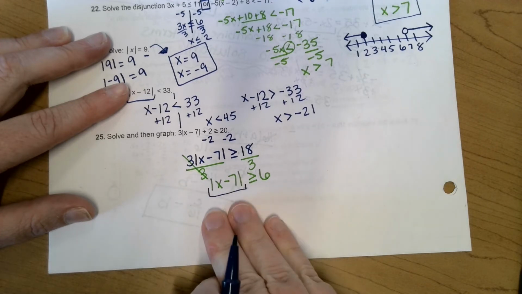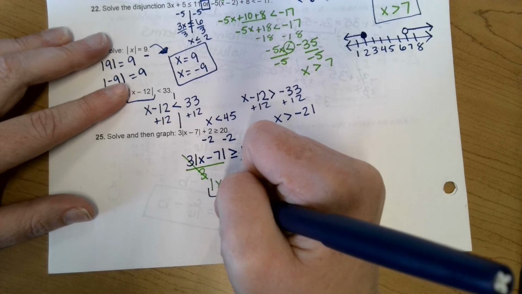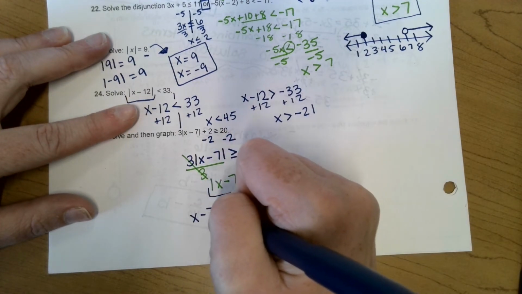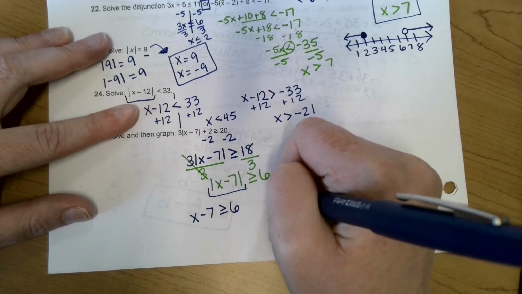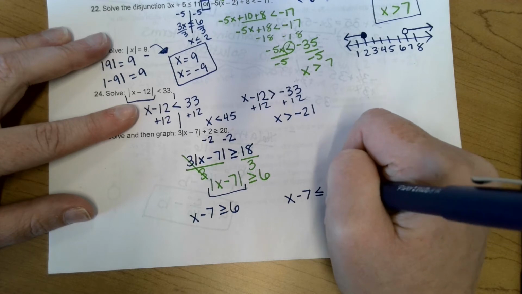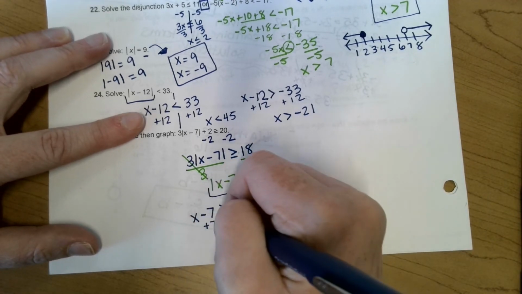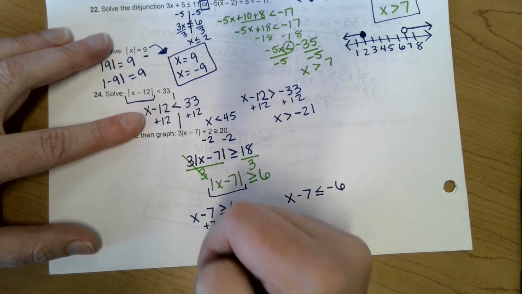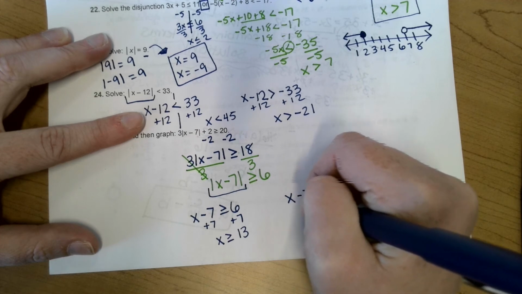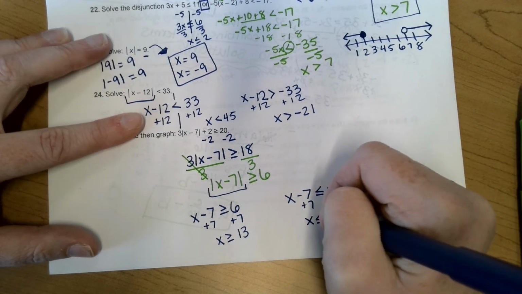I can have the absolute value of a positive and get a positive, or the absolute value of a negative and get a positive. So what we're going to do is split this into 2. I have x minus 7 is greater than or equal to 6. I also have x minus 7 is less than or equal to negative 6. Okay. Getting x by itself, we're going to add 7 to each side. x is greater than or equal to 13. Add 7, I get x is less than or equal to 1.